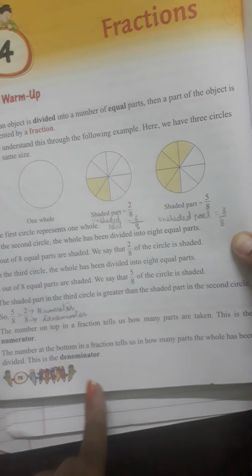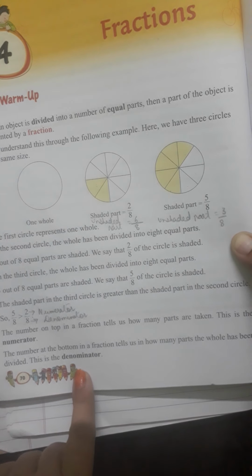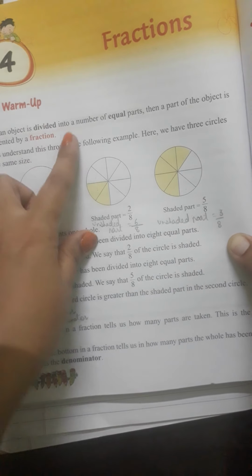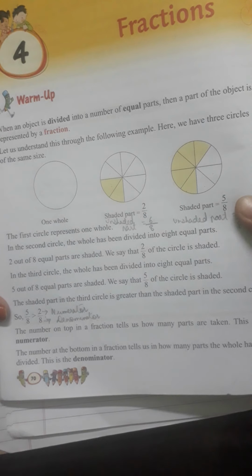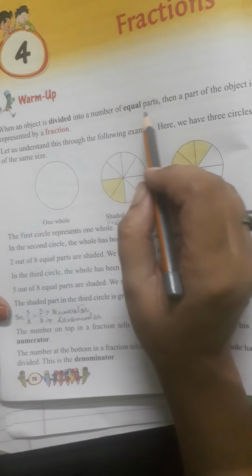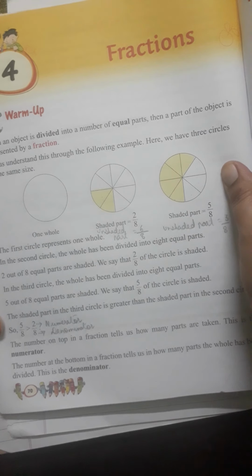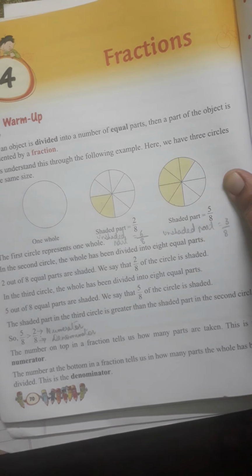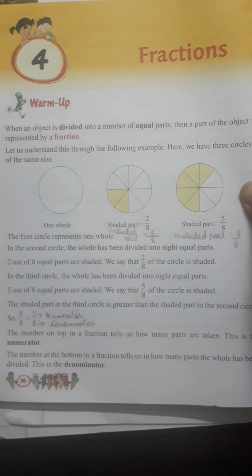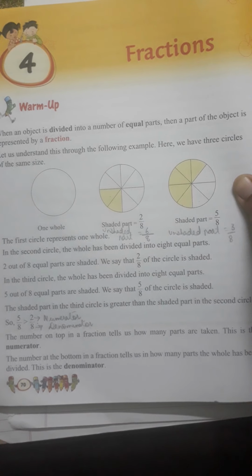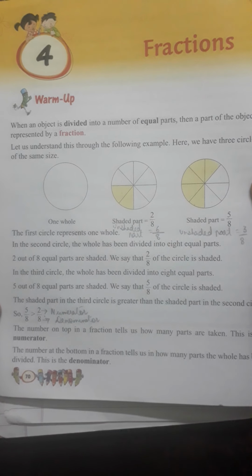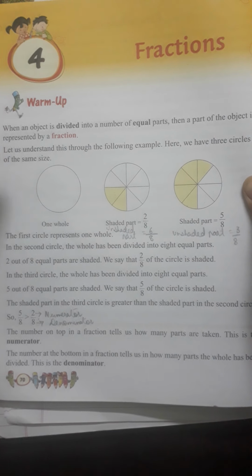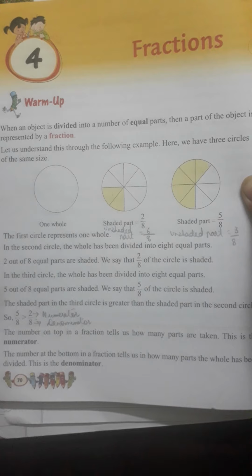Okay, so what is a fraction? When we divide any object into a number of equal parts, then the part of the object is represented by a fraction. Now let us study the different types of fractions.